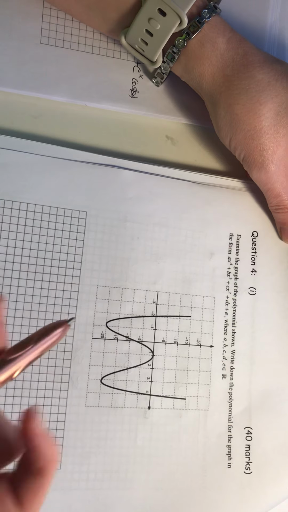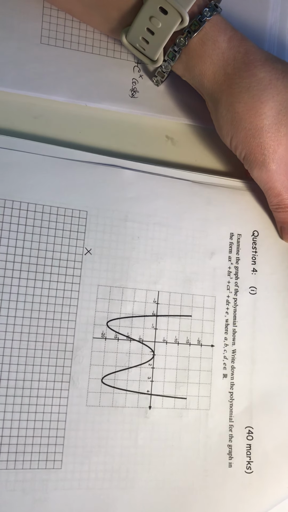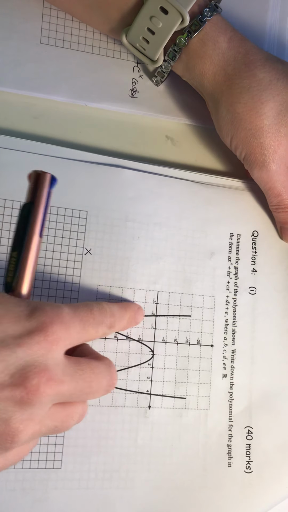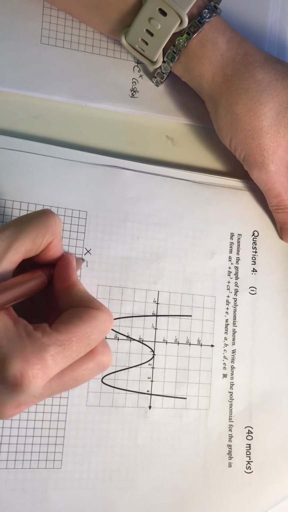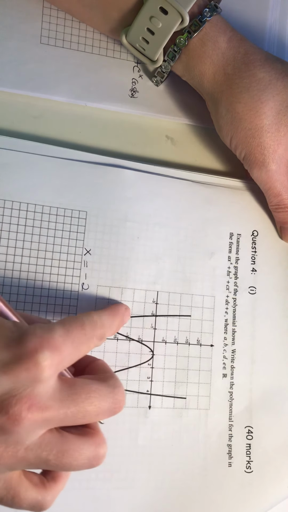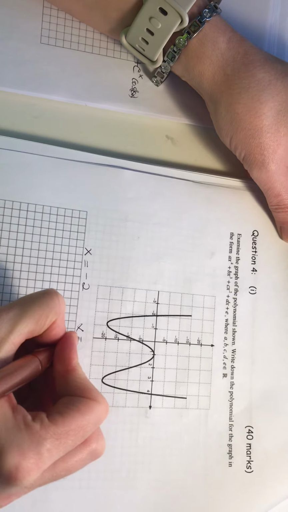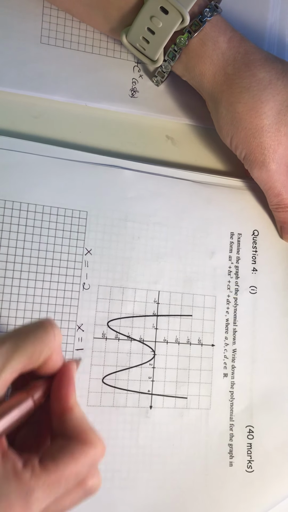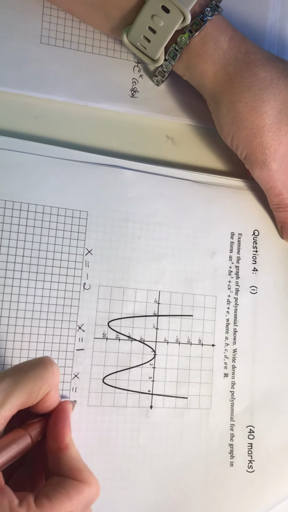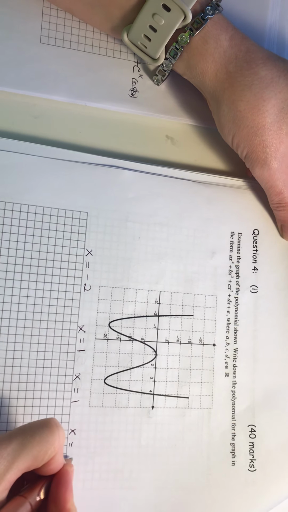Well, when y is 0, that's a root, so x is minus 2. Now this hits off, it doesn't cut through it like this one, it hits off it and bounces back. When that happens, x is 1, and we have a second root there at x is 1. And then we have x is 4.